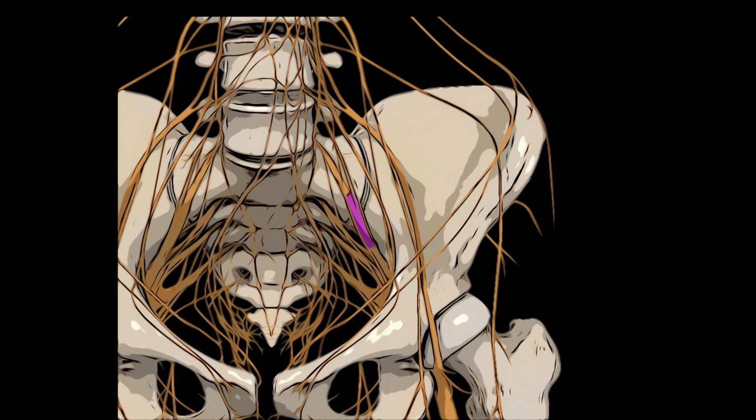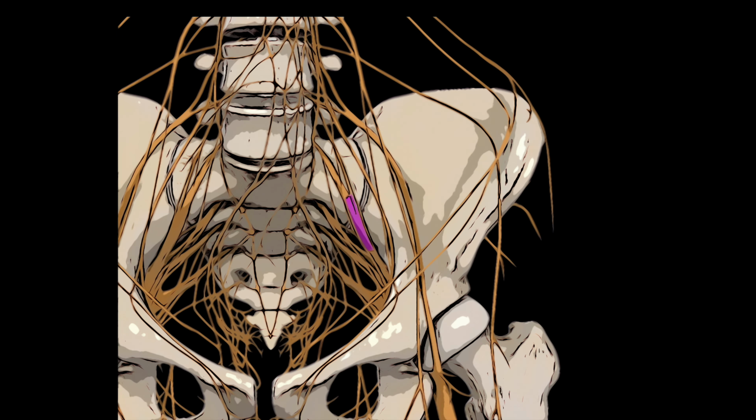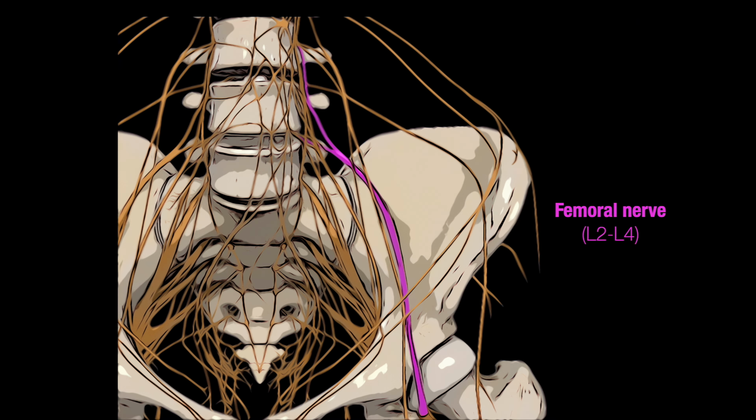Next, I will highlight some of the nerves that are particularly important for you to know, their origin, the muscles they supply, and their various divisions. The femoral nerve arises from the ventral rami of the spinal nerves L2 to L4. It supplies the quadriceps, sartorius, iliacus, and pectineus muscles, as well as the skin of the anterior thigh.